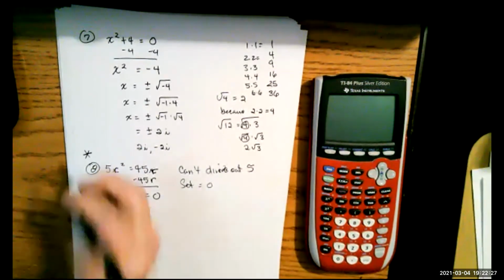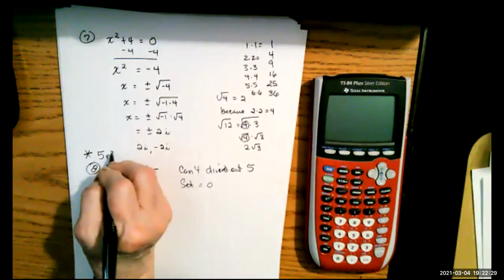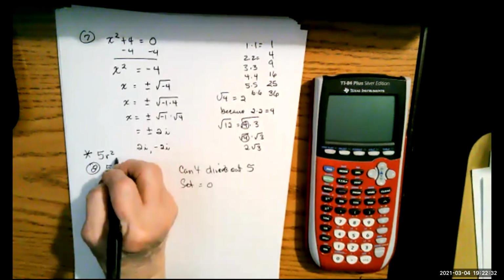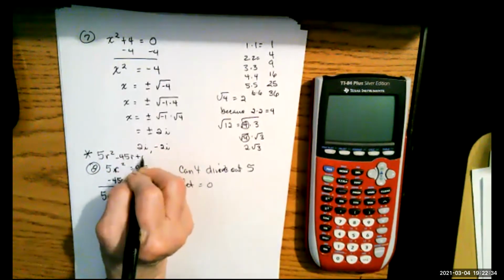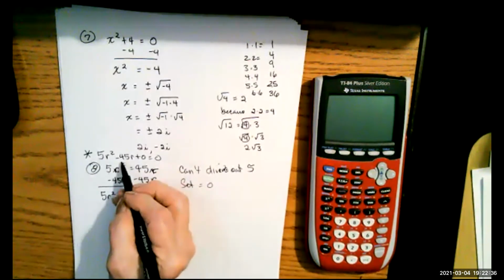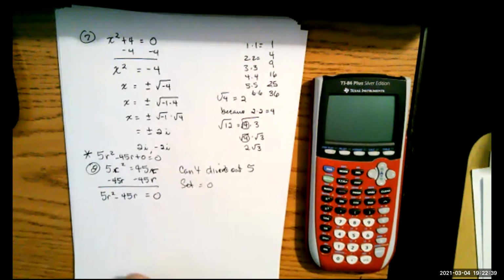Now, again, you can always do this by the quadratic formula. You'd have to still bring your 45 over, and your A would be 5, your B would be negative 45, and your C would be 0.